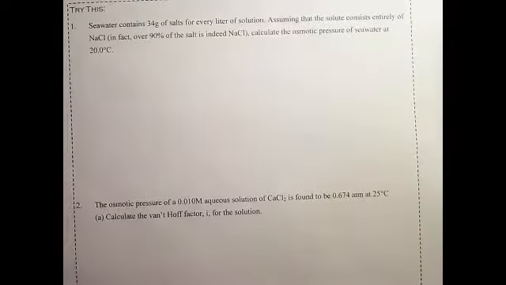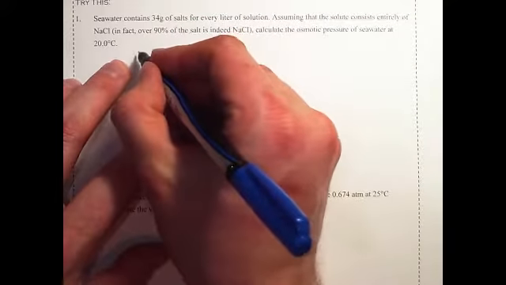Seawater contains 34 grams of salts for every liter of solution. Assuming the solute consists entirely of NaCl, which again is about 90% of what's in our ocean, calculate the osmotic pressure for seawater at 20 degrees Celsius. So I need molarity.